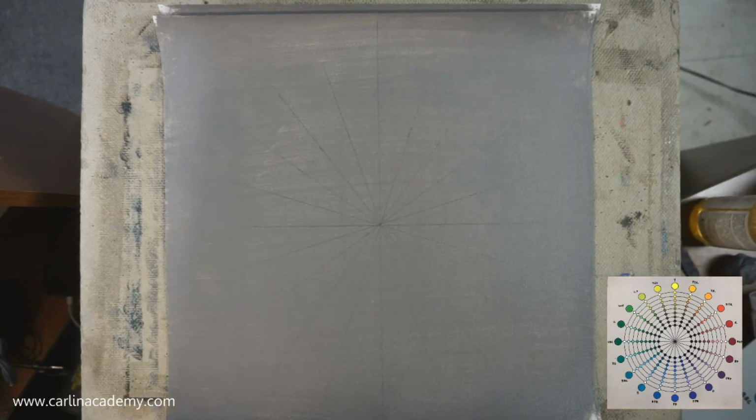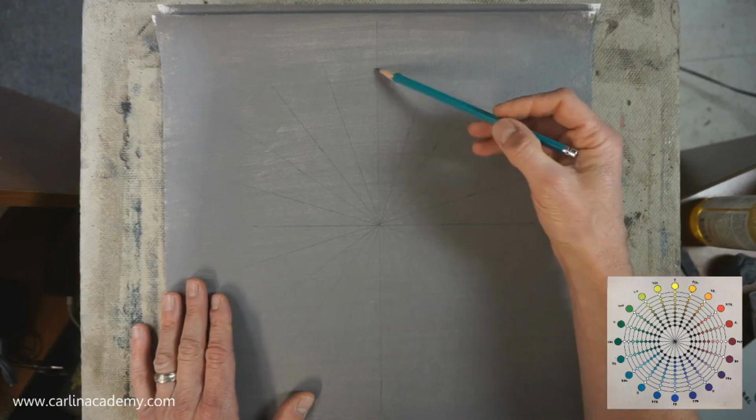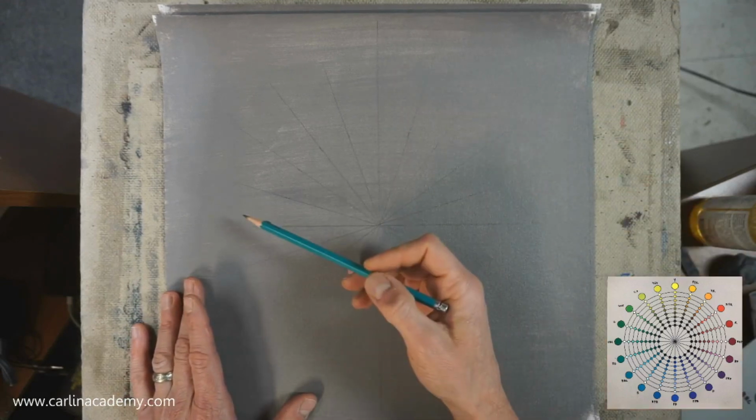So, if all goes well, I know it's hard to see, but once I'm done, I should have 20 spokes for my color wheel.